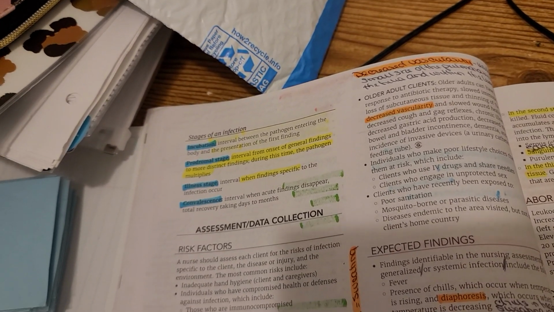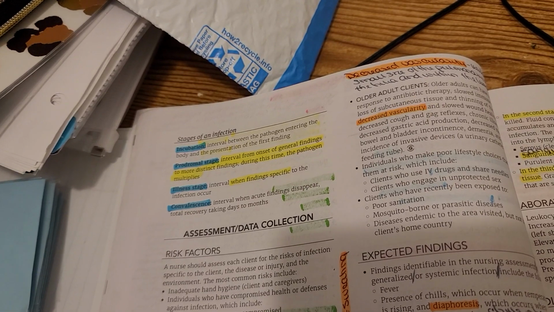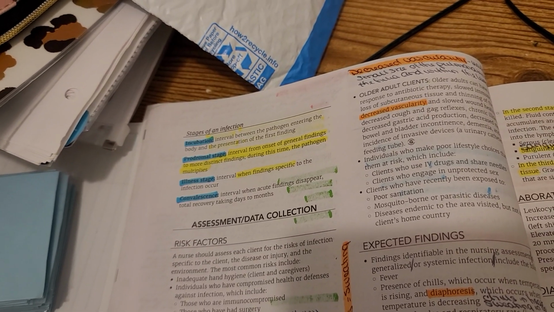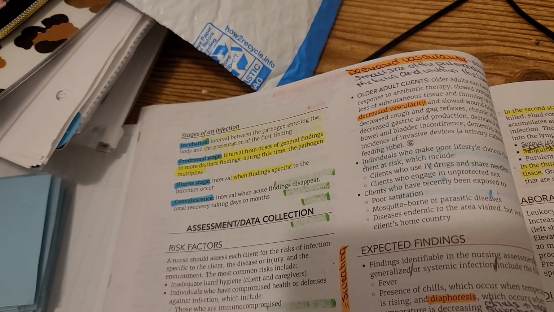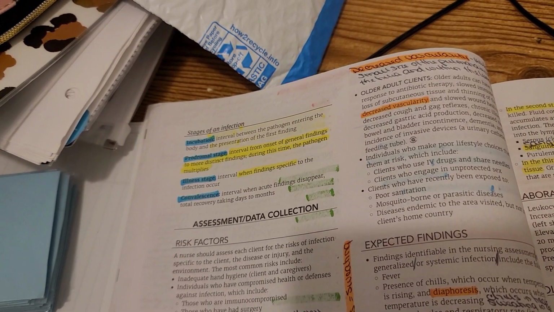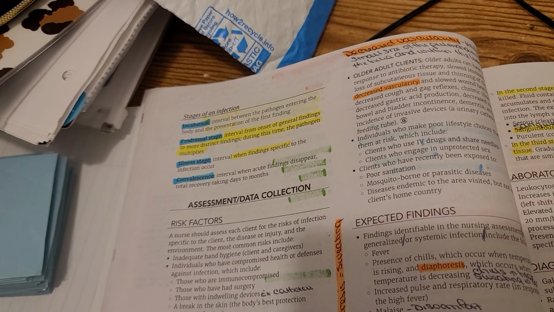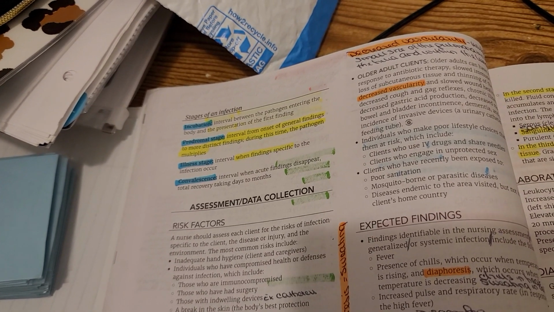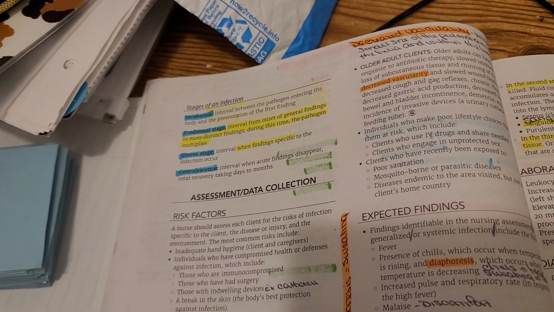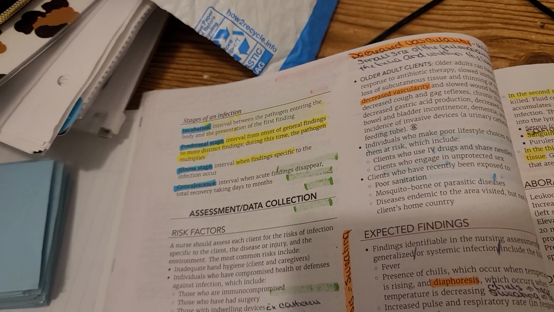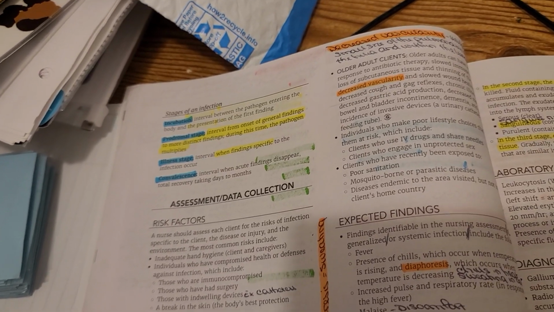Stages of infection. Incubation: interval between the pathogen entering the body and the presentation of the first finding. Prodromal stage: interval from onset of general findings to more distinct findings. During this time, the pathogen multiplies. Illness stage: interval when findings specific to the infection occur. Convalescence: interval when acute findings disappear. Total recovery takes days to months.